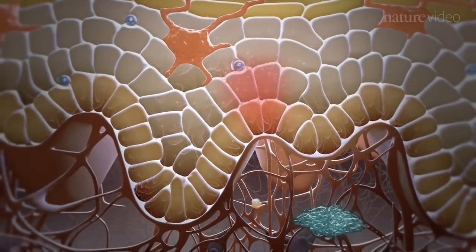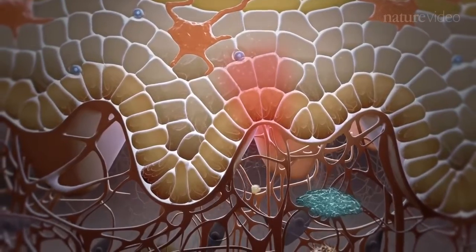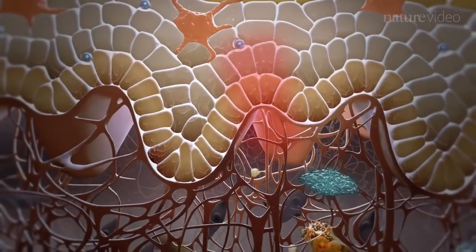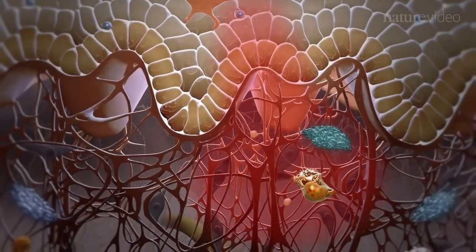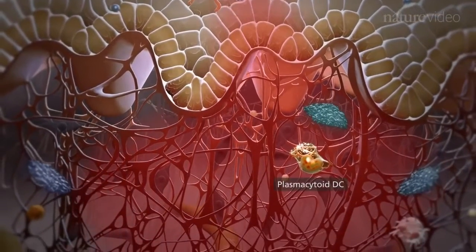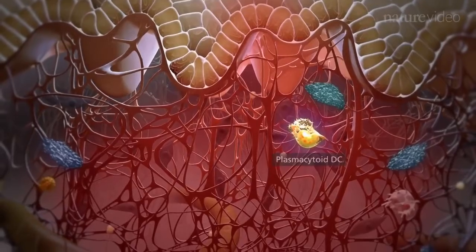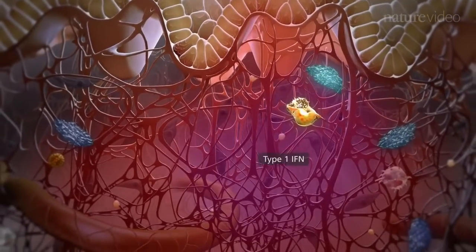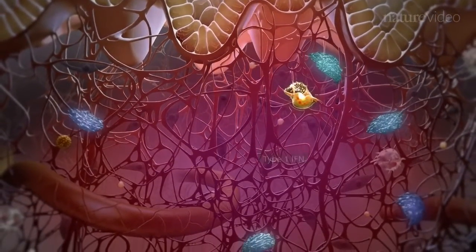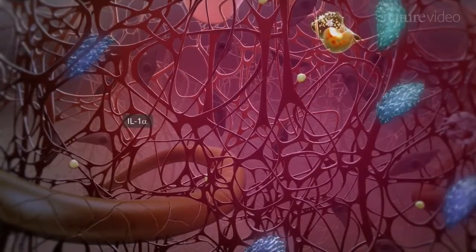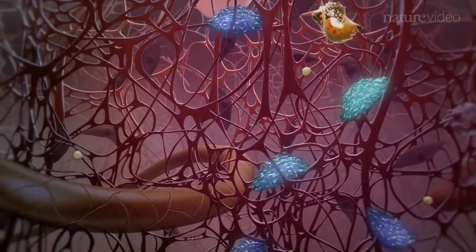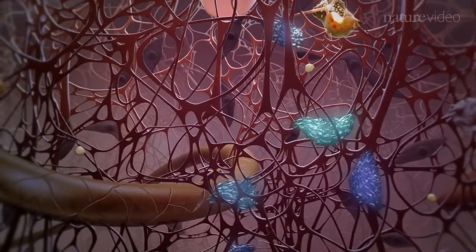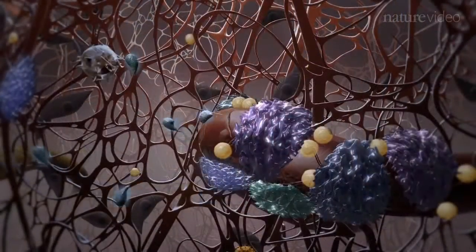The antigenic trigger is unknown, but current models propose that stressed keratinocytes might release self-DNA, which in complex with an antimicrobial peptide activates dermal plasmacytoid dendritic cells to secrete high amounts of the antiviral mediator interferon. Together with pro-inflammatory IL-1 alpha released by stressed keratinocytes, interferon activates dermal dendritic cells to promote T cell differentiation.